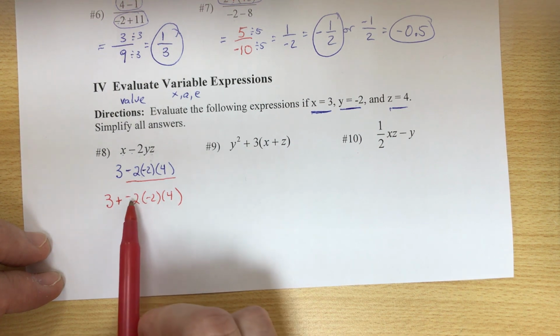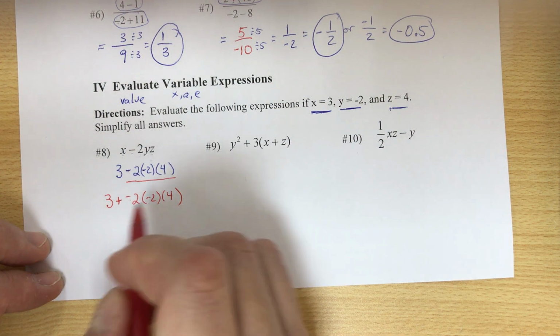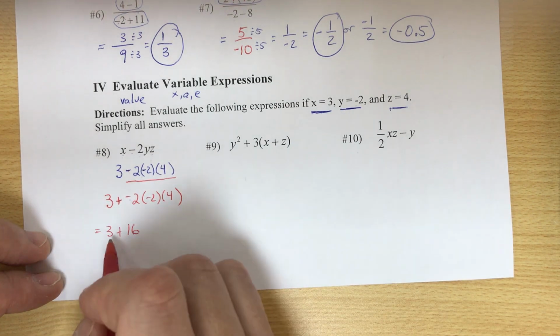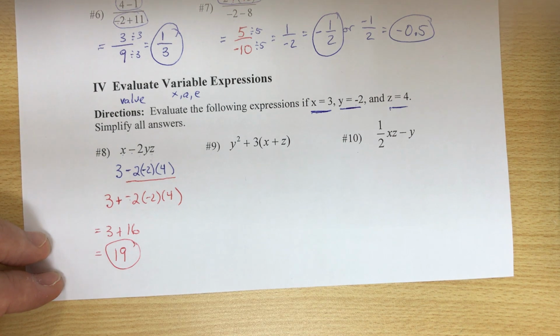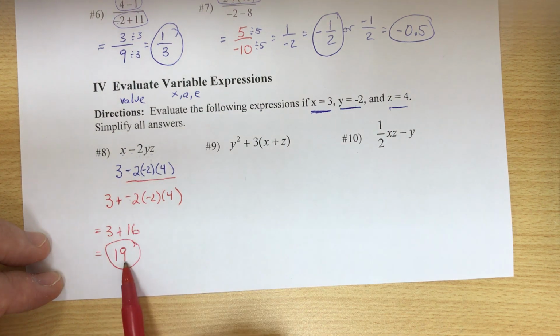Now I'll go left to right. -2 times -2 is 4, and 4 times 4 is 16. And 3 plus 16 is 19, and that's it. We're done. Okay, we have evaluated. This is the expression, the variable expression. We have evaluated and come up with the value or number.